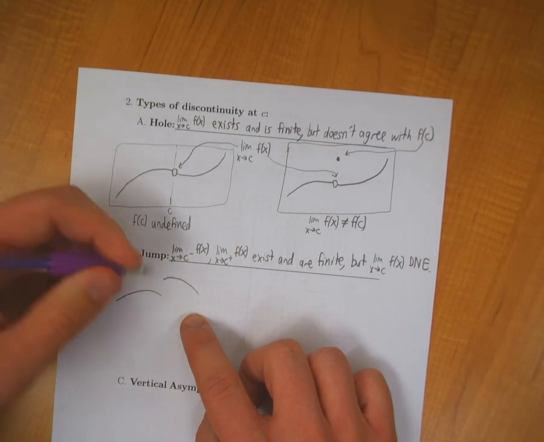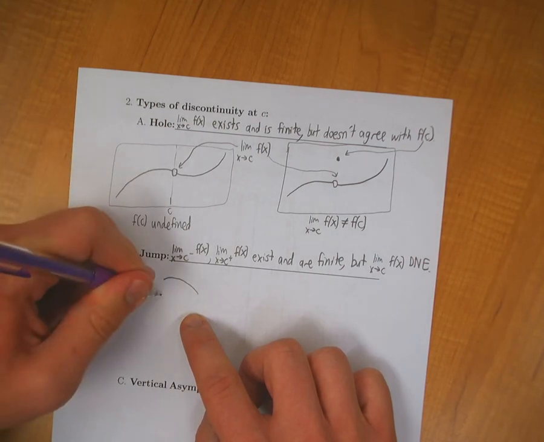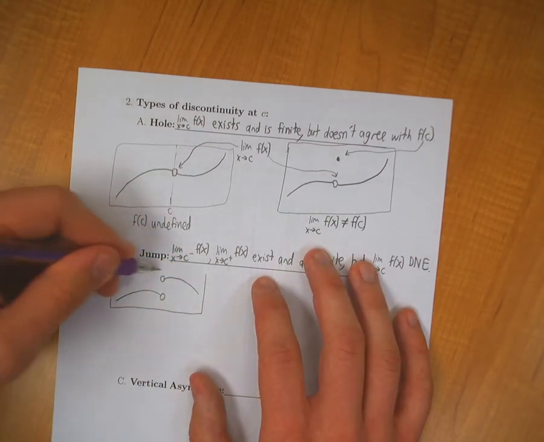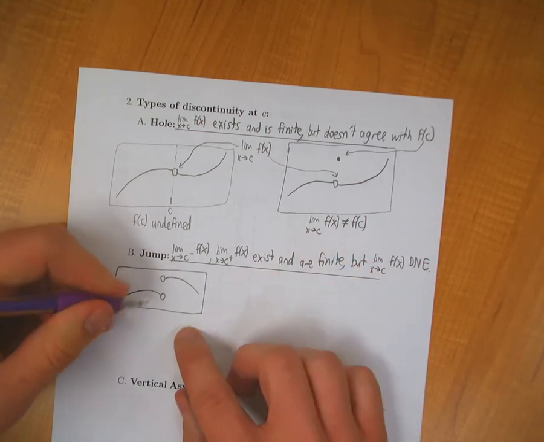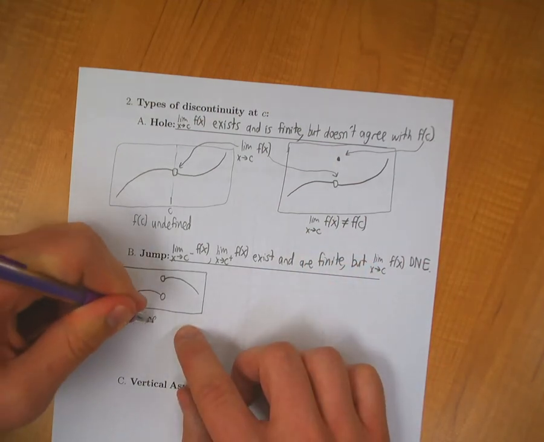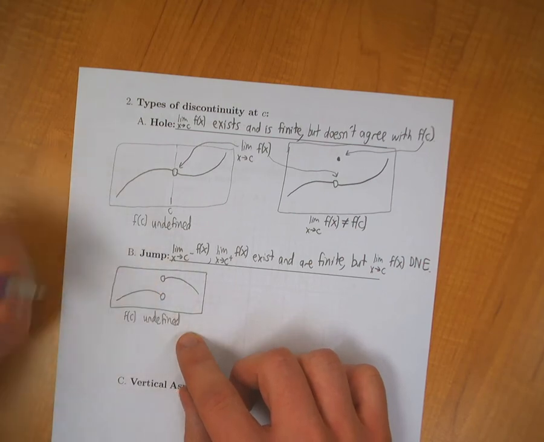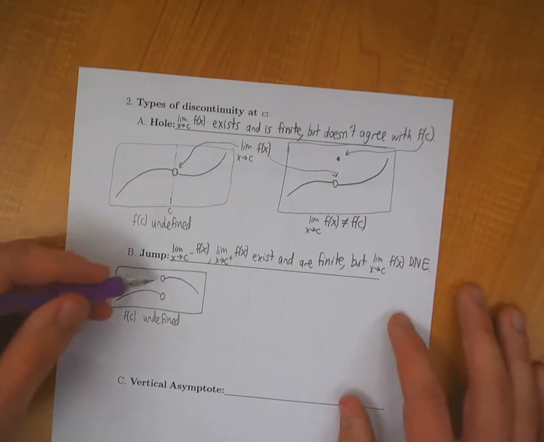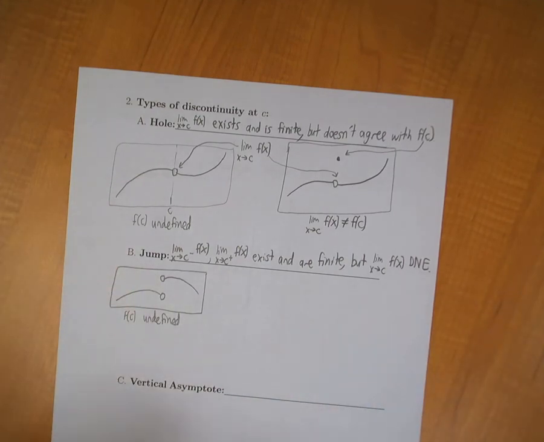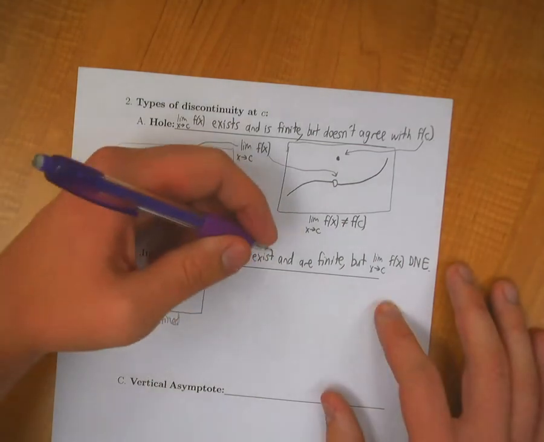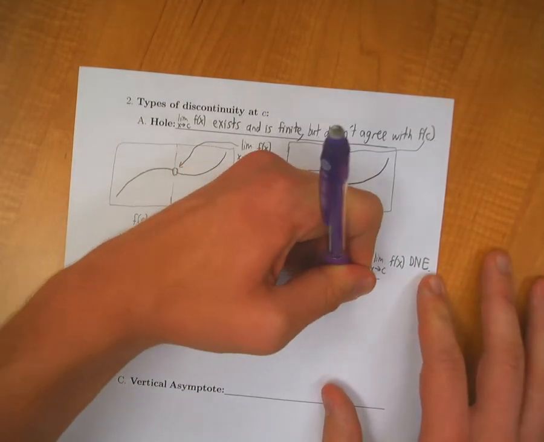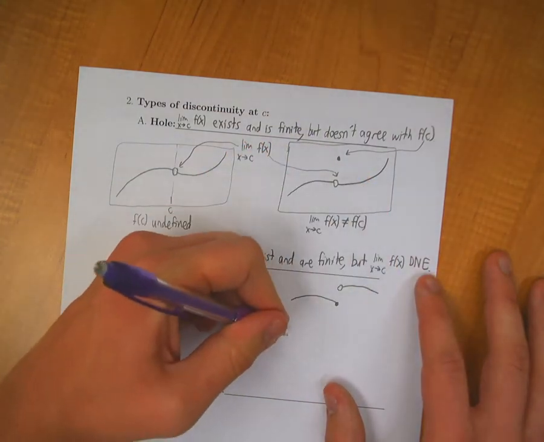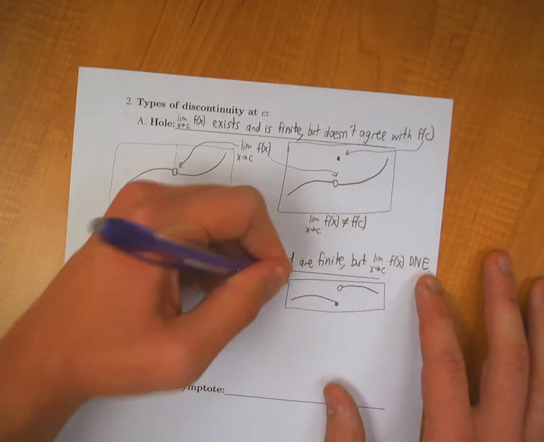One example of a jump would be where this happens, where f of c is undefined, or we could also have the situation where f of c is defined, but it can only agree with, at most, one of the one-sided limits. So for instance, we could have something like this, or we could have something like this.